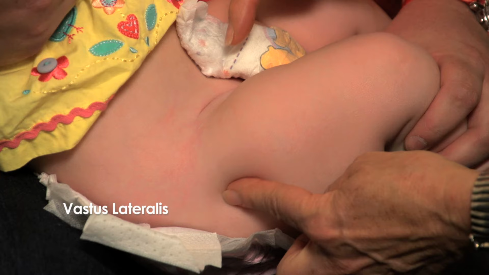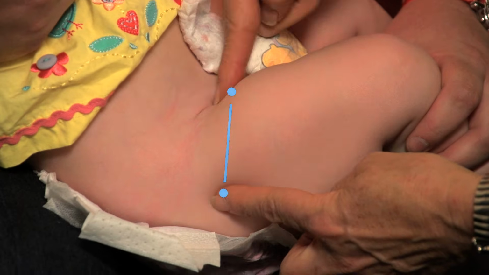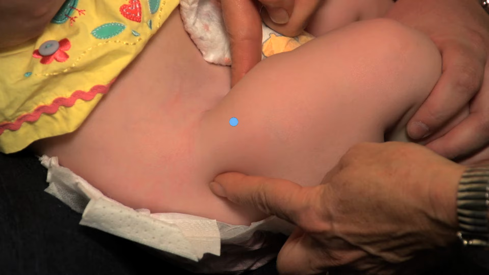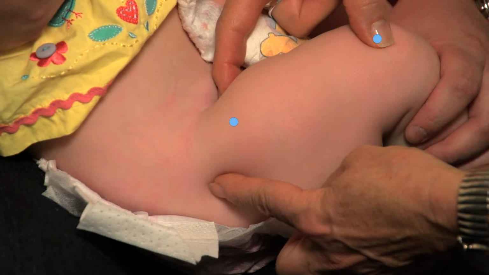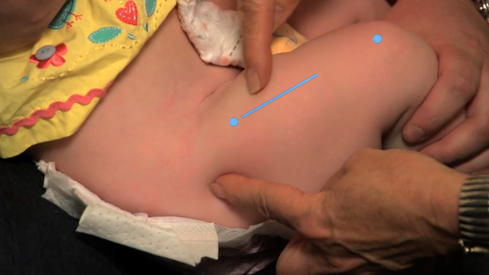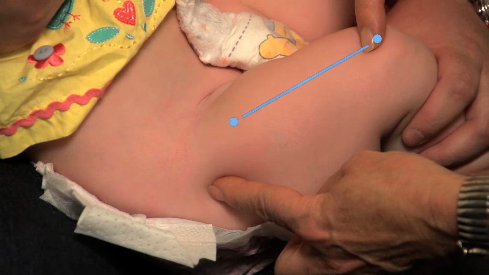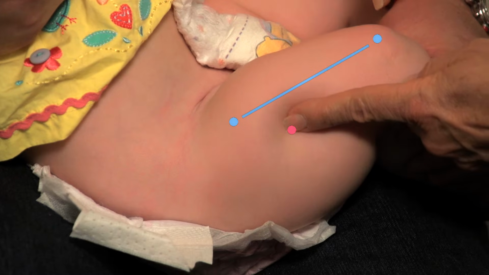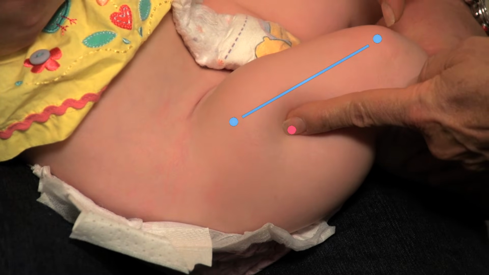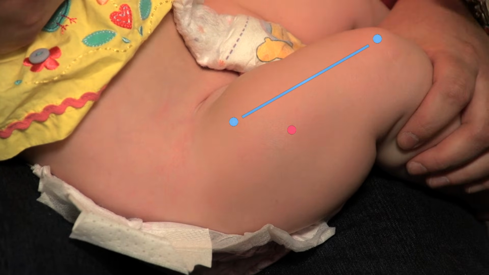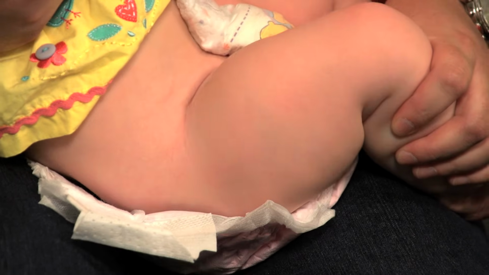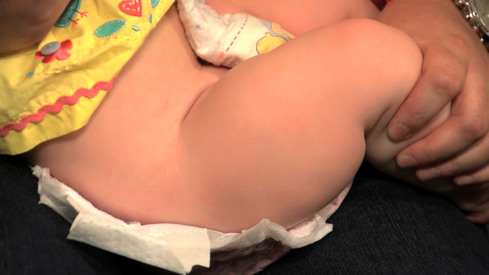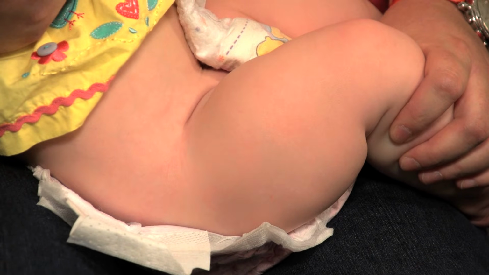The upper anatomical marker is the midpoint between the anterior superior iliac spine and the pubic tubercle, and the lower marker is the upper part of the patella. Draw an imaginary line between these 2 markers down the front of the thigh. The correct site for intramuscular vaccination is lateral to the midpoint of this line, in the outer or anterolateral aspect. Be careful not to inject into the anterior aspect of the thigh, where neurovascular structures can be damaged.